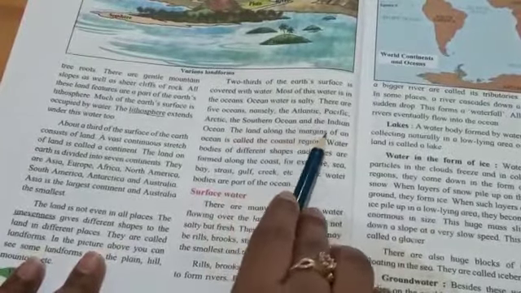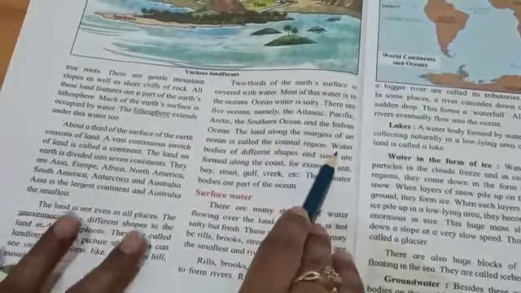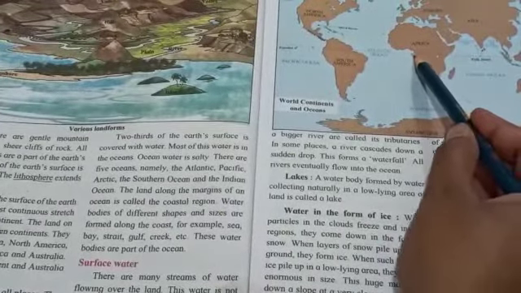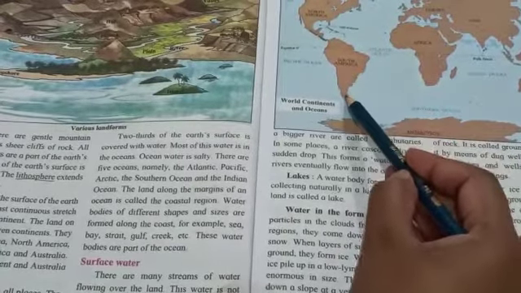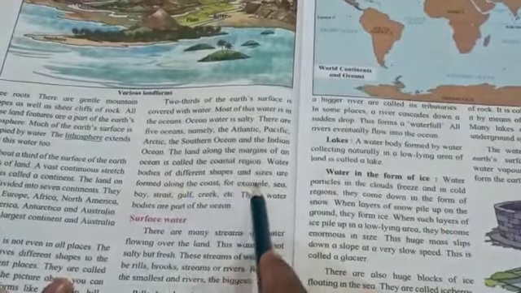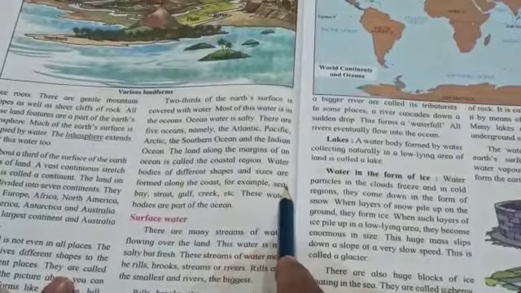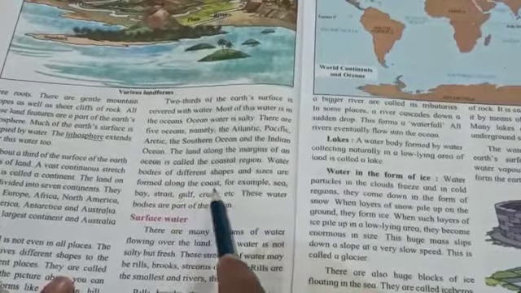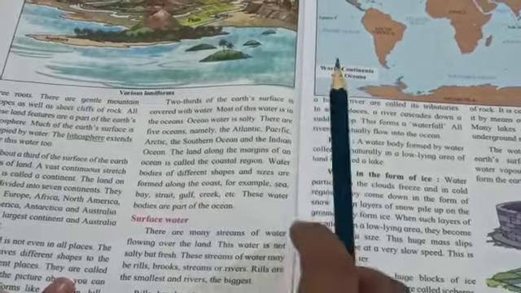The land along the margins of an ocean is called a coastal region. So the land that we see near the oceans, all this land is called the coastal regions. Water bodies of different shapes and sizes are formed along the coast. For example, sea, bay, strait, gulf, creek, etc. These water bodies are part of the ocean.